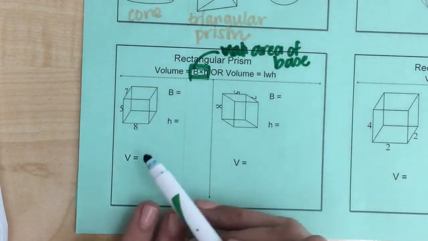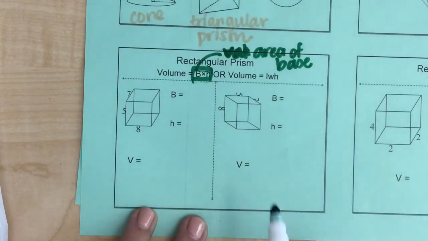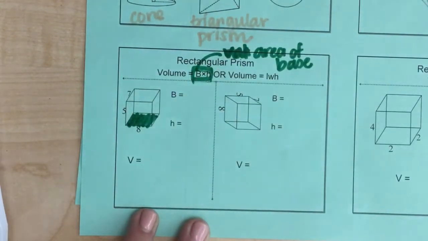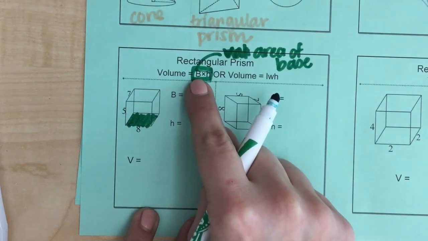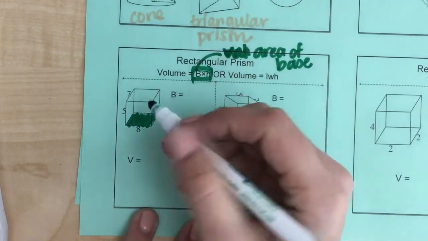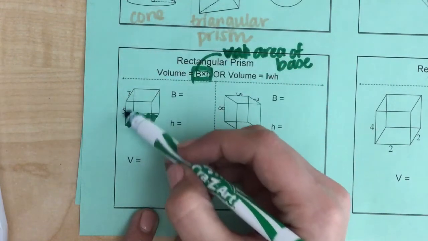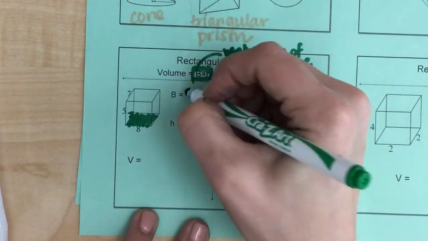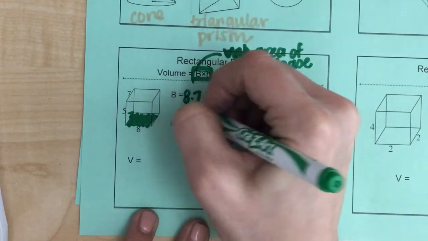Now, if I want to find the volume of this rectangular prism, the first thing I'm going to do is identify what my base is. I'm going to go with just whatever it's sitting on and say that that's the base right there. The first thing I need to do is find my capital B value, which is the area of the base. The area of this green base down here is going to be 8 times, you might get tricked and say 5, but that's actually a side length of 7 at the bottom there. So it'd be 8 times 7, which is 56.